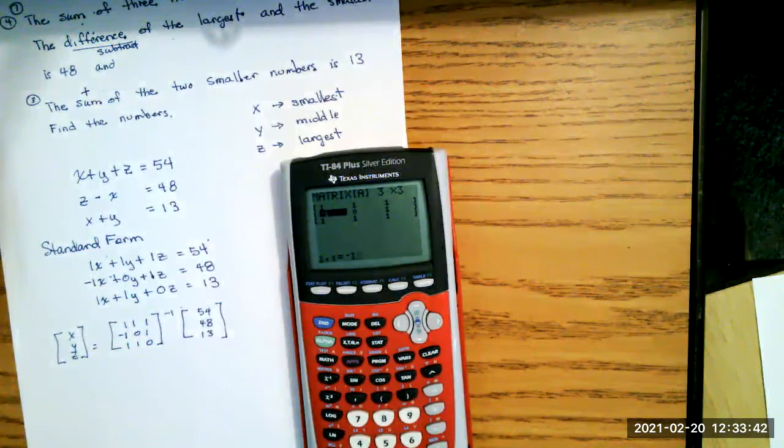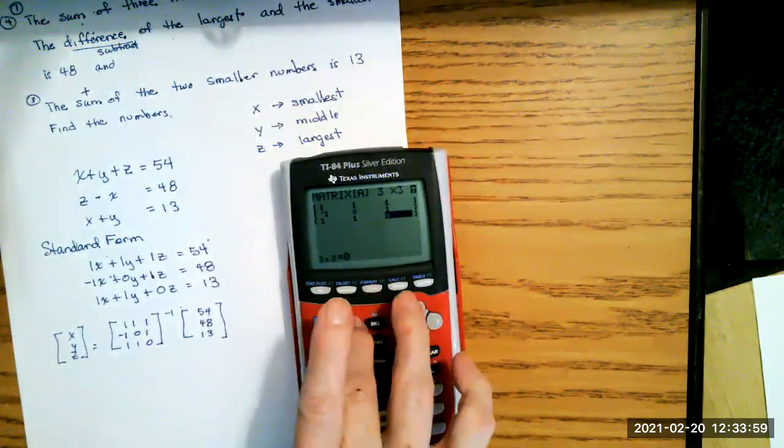Negative 1. Don't forget to use this little negative key down by the decimal point. Negative 1, enter, 0, enter, 1, enter. 1, enter, 1, enter, 0, enter. Now to get out of it, do second, quit.